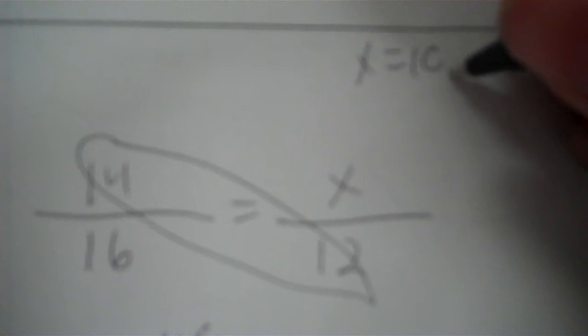So let's take the 14. Which side on the other triangle would 14 be most like? Looks to me like it would be like the 16. So 14 and 16. It's got to be lined up like that. Now the X would be most like the 12. So X and 12. I cross multiply 14 times 12. 168. And then I divide that answer by 16. 10.5, so X equals 10.5.